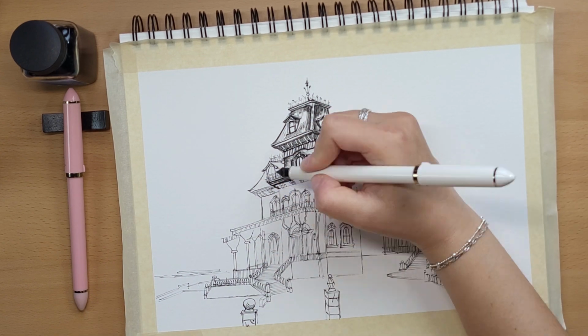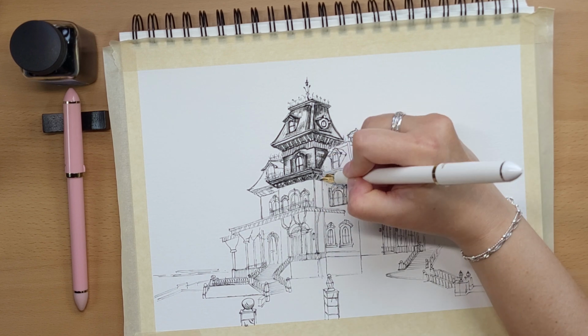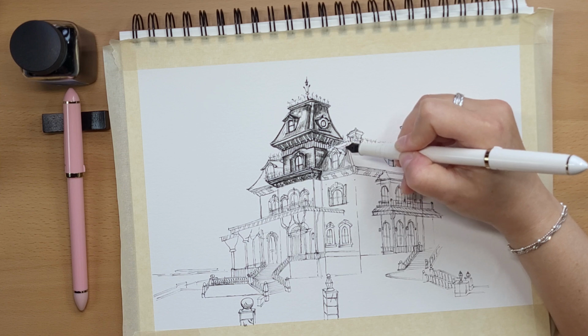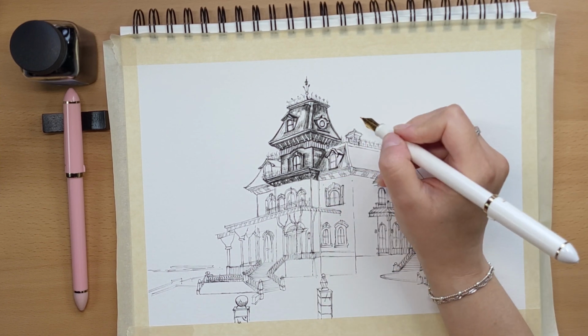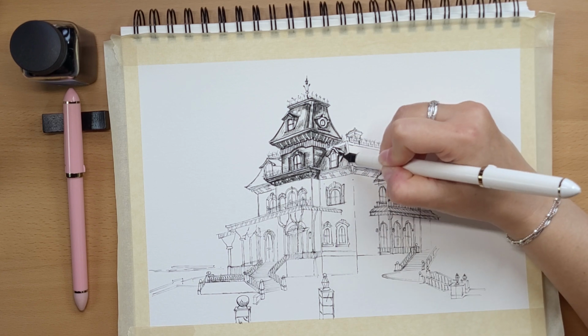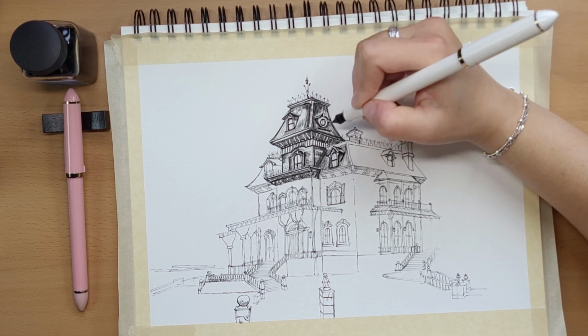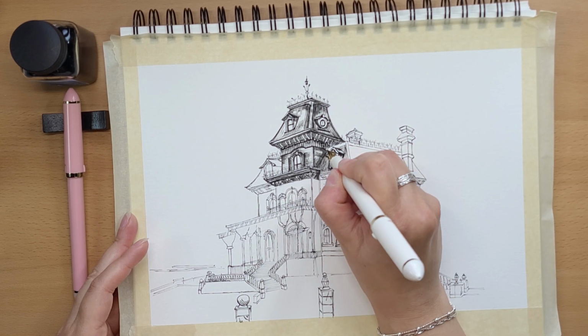I'm darkening, again, these gutter areas and these little S shapes underneath. And I'm doing that with cross-hatching, heavy cross-hatching. I'm shading the dormer windows. And to shade those, I want to make sure that the bottoms are dark, the sides are dark.